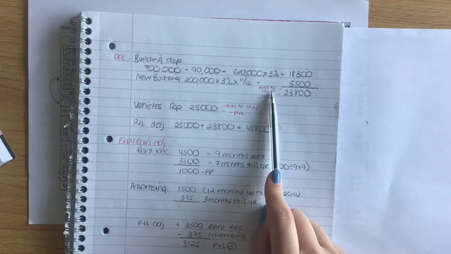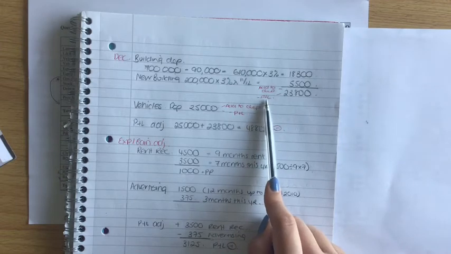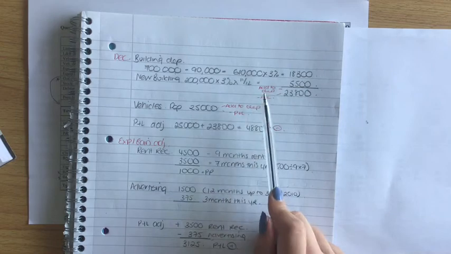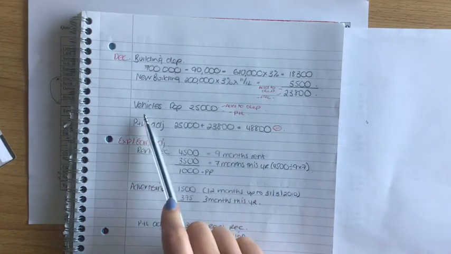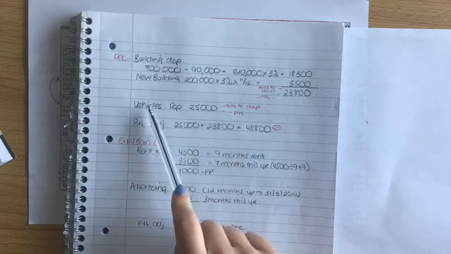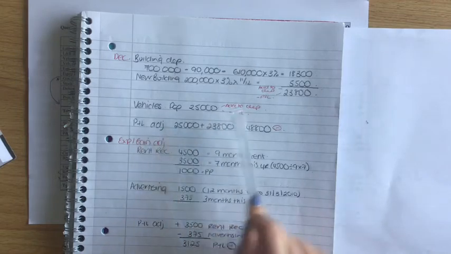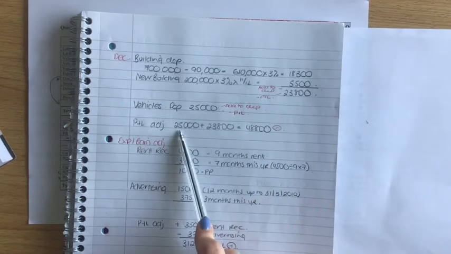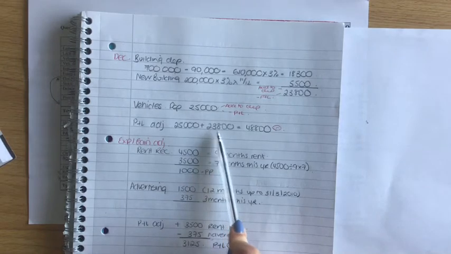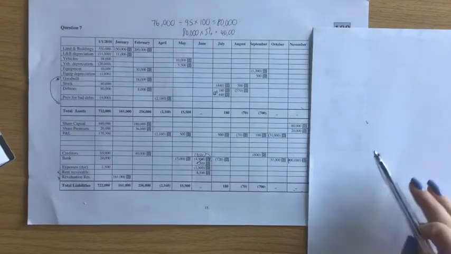And we're going to add that to the accumulated depreciation figure, and we are also going to subtract it from the profit and loss because it would be an expense, okay? And the only figure that we have for our profit and loss is that profit and loss balance, so we're going to pop it in there. We also have our vehicles depreciation of 25,000 euros, so we need to add that to the depreciation on the vehicles, and we also need to subtract it from our profit and loss. Okay, so my profit and loss adjustment, instead of having two figures, we have the 25,000 plus the 23,800, which gives me an adjustment of 48,800 euro. So let's have a look and see what that looks like.